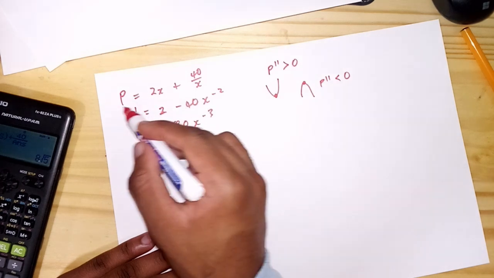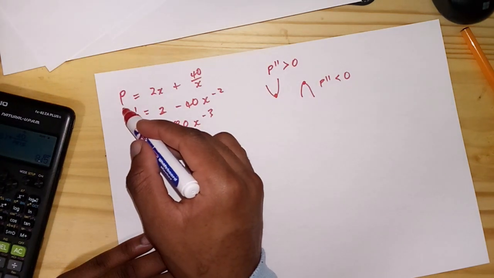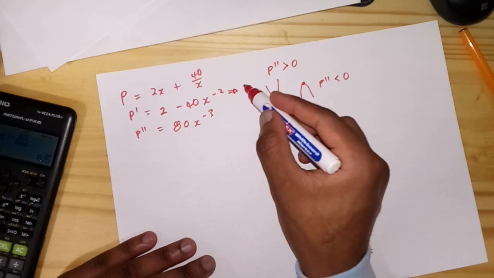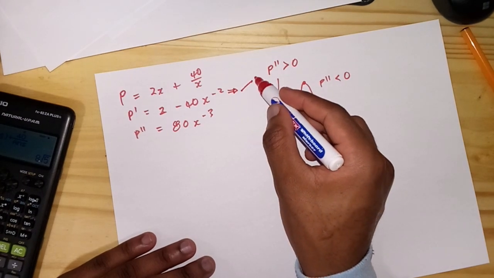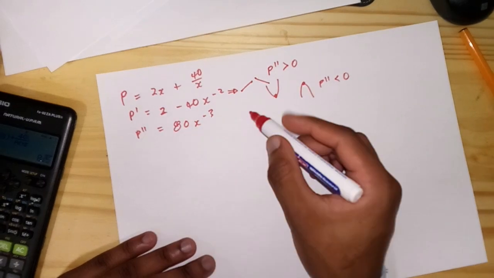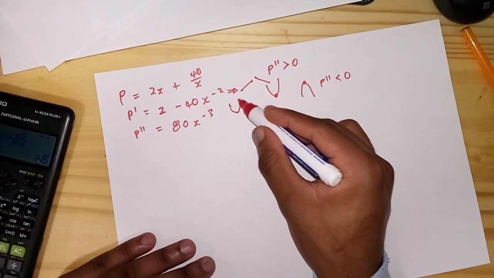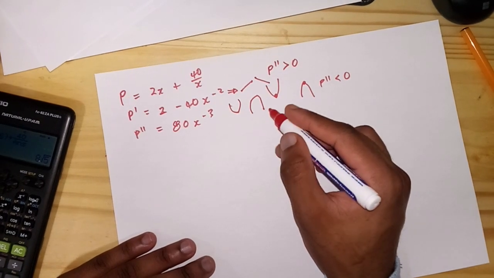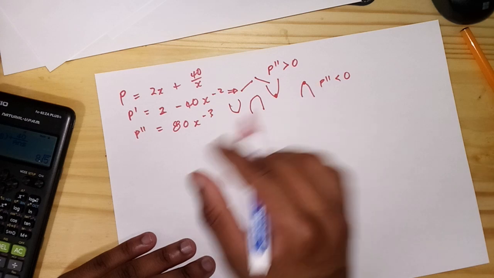So remember that the first derivative is all about gradient. Is it positive or negative? The second derivative tells you about concavity. Are we going up like this, or are we going down like that? Or are we smiling, or are we frowning? Those are the better terms.